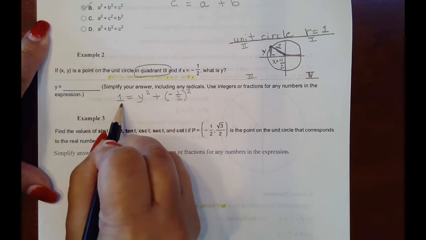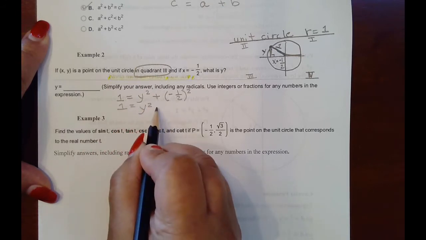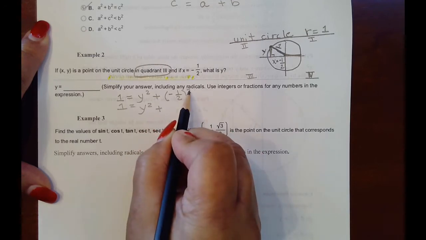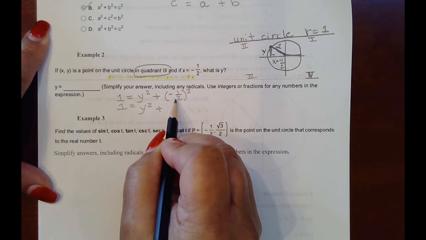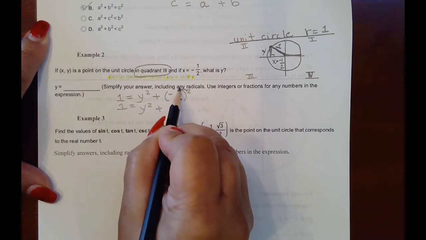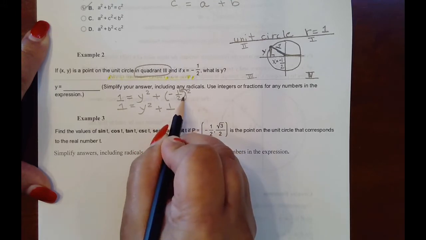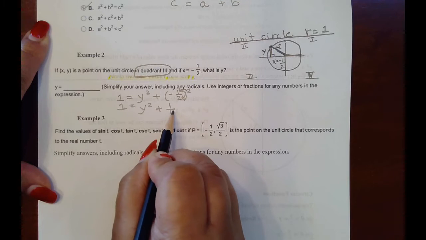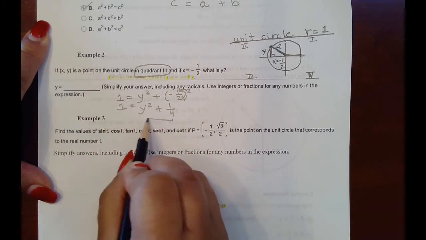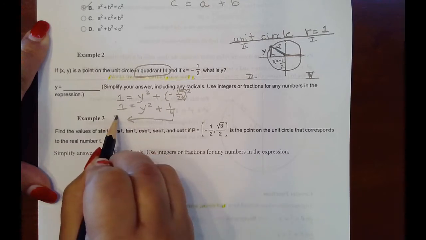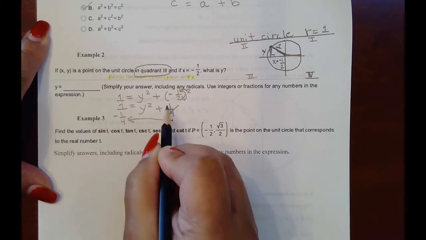Okay, so now you have 1 is equal to y squared plus, you know that when you square a negative or a positive, it comes out positive. Squaring always produces a positive. You are squaring the top. -1 times -1 is +1. And you're also squaring the bottom, which is 1/4. Then you're going to take this to the other side. In other words, you're going to subtract 1/4 from both sides, and it would appear as a -1/4 on the left-hand side. So this is no longer here.